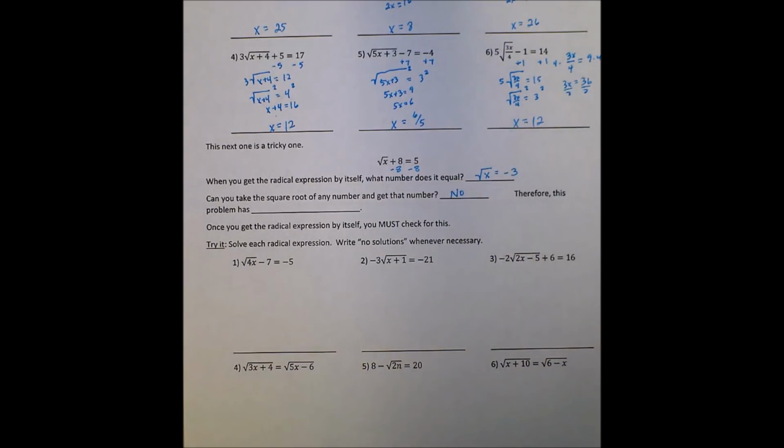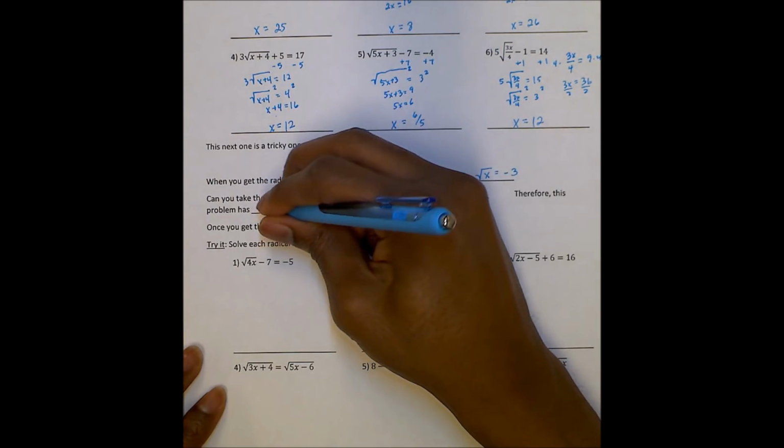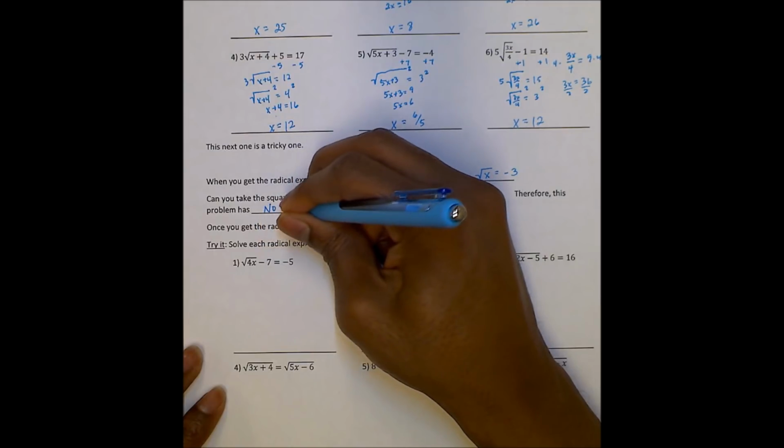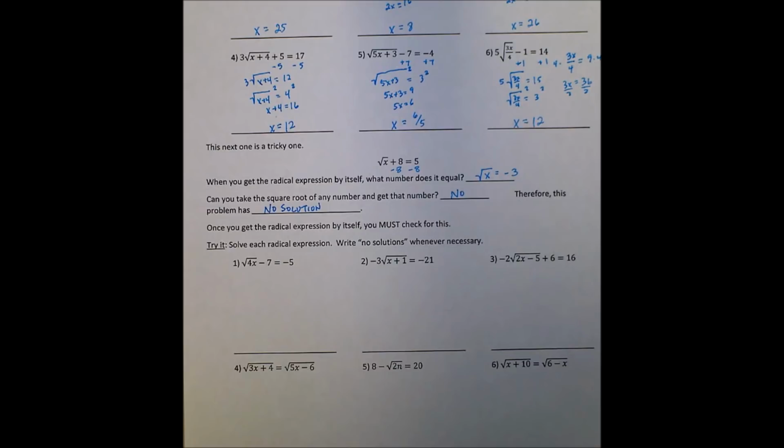Okay, nothing times itself gives you a negative number. 2 times 2 is 4. Negative 2 times negative 2 is 4. Notice that if you multiply a number by itself, it's going to be positive. So you can't multiply to get a negative number. Therefore, this problem has no solution. Okay, once you get a radical expression by itself, you must check for this. If there's no solution, make sure you write no solution.